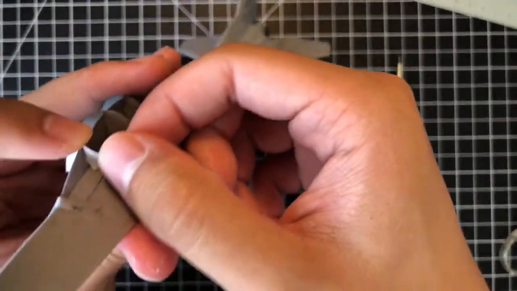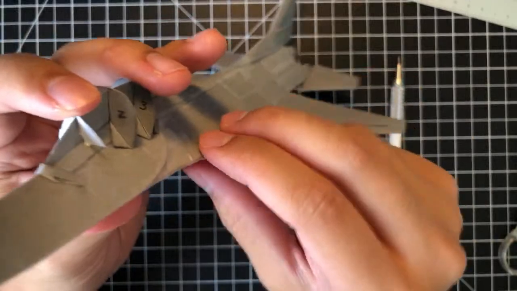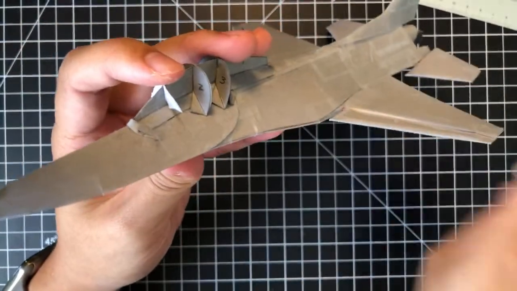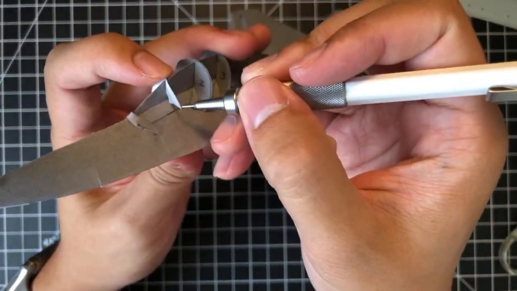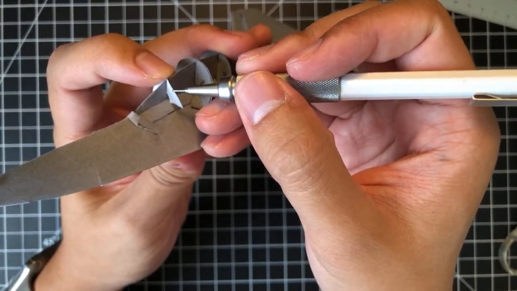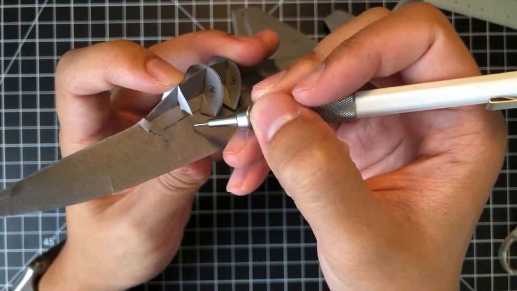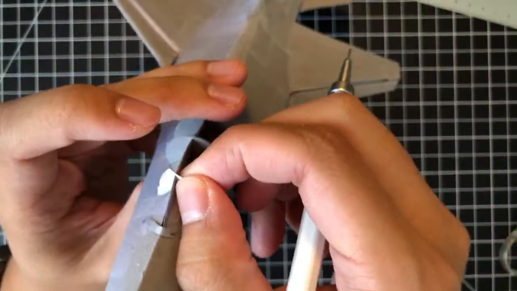Okay, so this looks kind of good. I'm just going to have to increase the size of this a little bit, and maybe make this slope less outwards, more downwards, and then go deeper, basically.